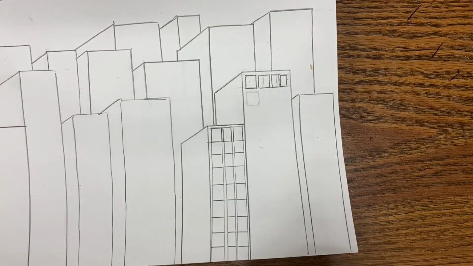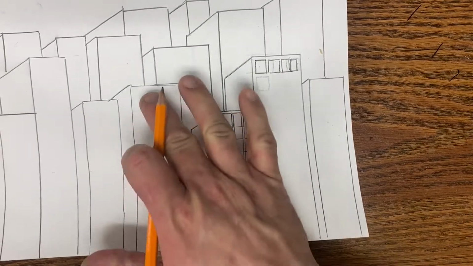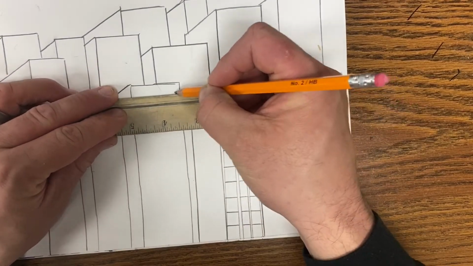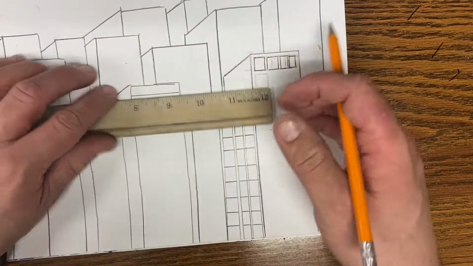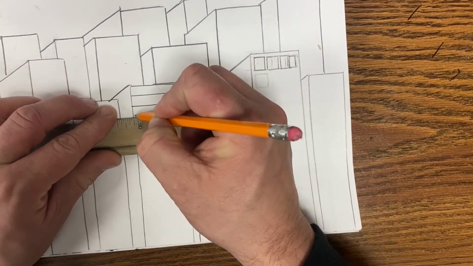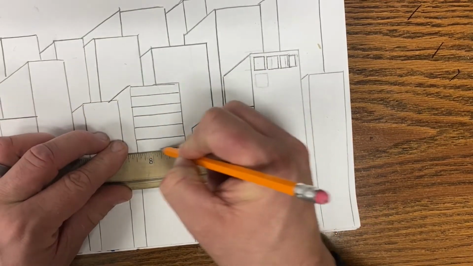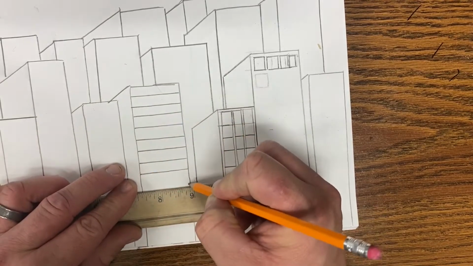Now, do windows look like that in every single building? No, they don't. Some have entire walls that are literally glass. If you've ever seen the Amway Grand downtown, they have windows that look like this, where it's glass throughout the entire building.